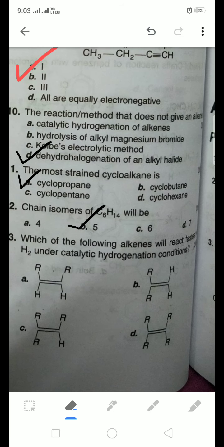Now the next question: which of the following alkenes reacts fastest with H2 under catalytic hydrogenation conditions? In catalytic hydrogenation, hydrogen is transferred from the catalyst to the less substituted double bond. This has 2 substitutions, this also has 2 substitutions, this has 3 substitutions, and this has 4 substitutions.